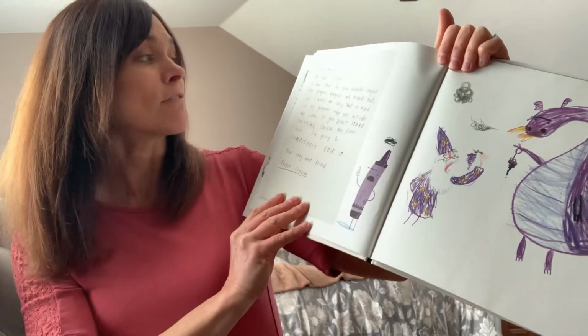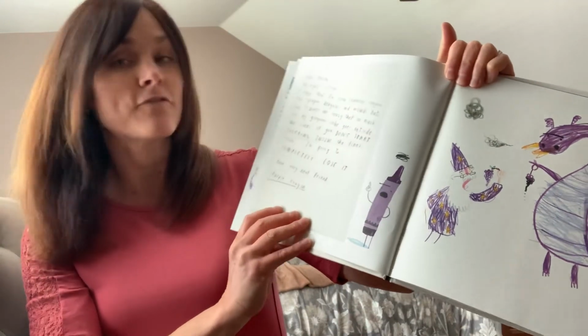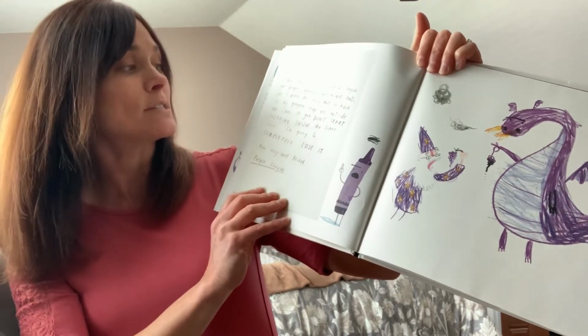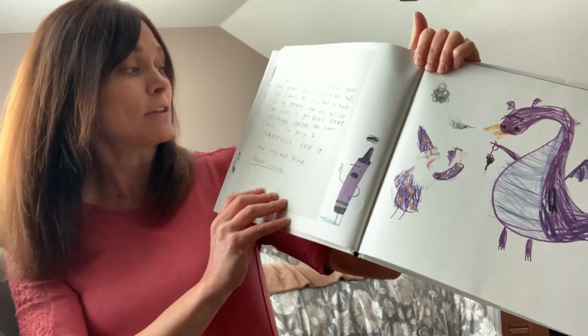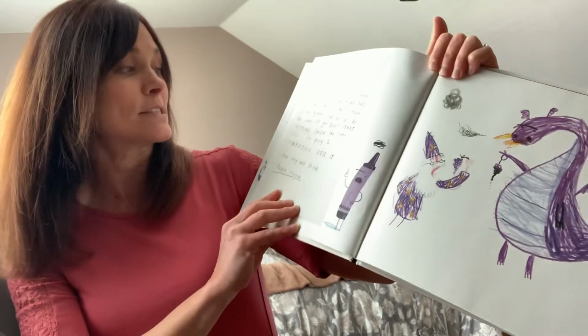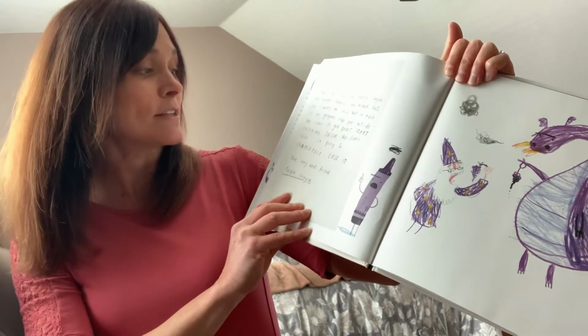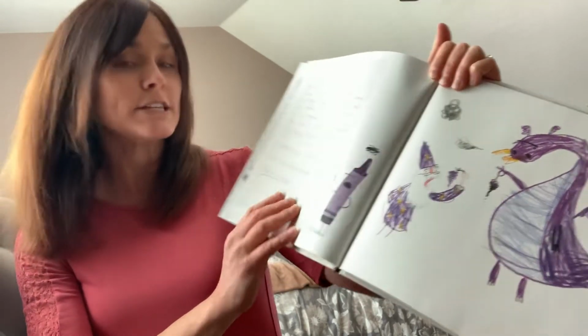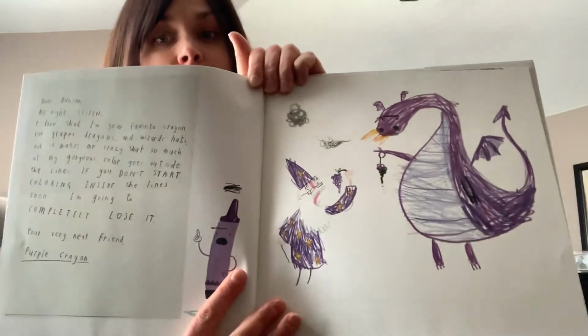Dear Duncan, all right, listen. I love that I'm your favorite crayon for grapes and dragons, wizard hats, but it makes me crazy that my gorgeous color goes outside of the lines. If you don't start coloring inside the lines soon, I'm going to completely lose it. Your very neat friend, Purple Crayon.